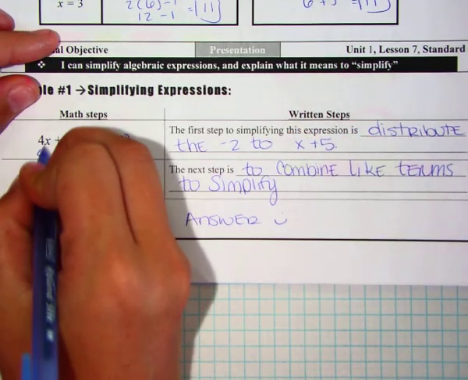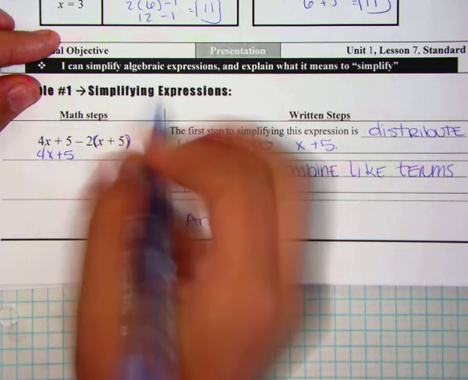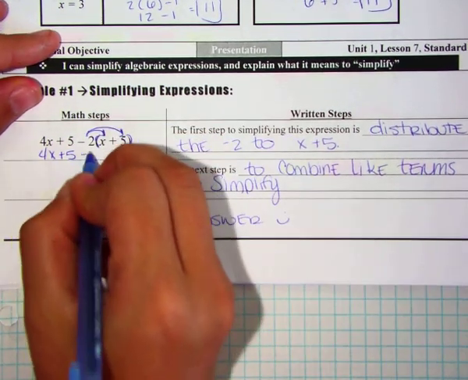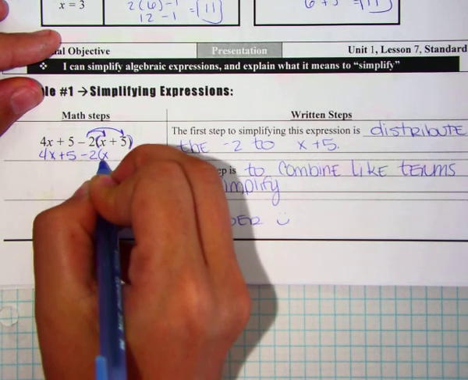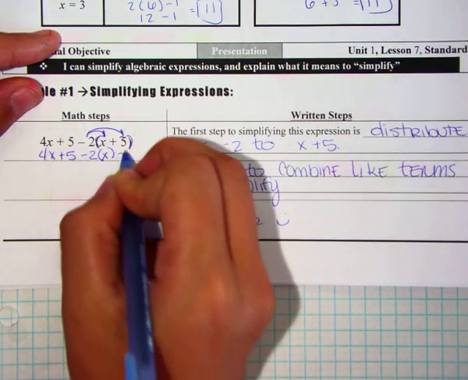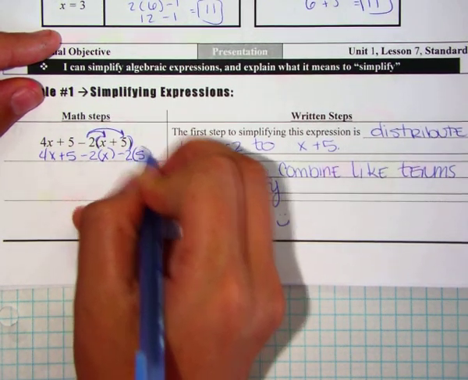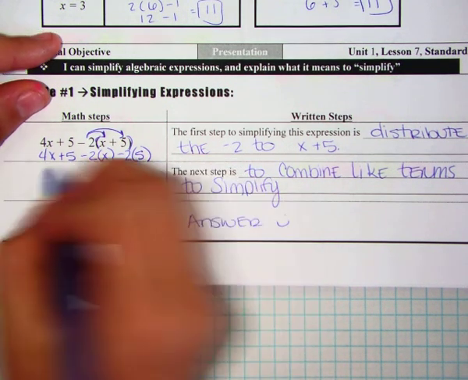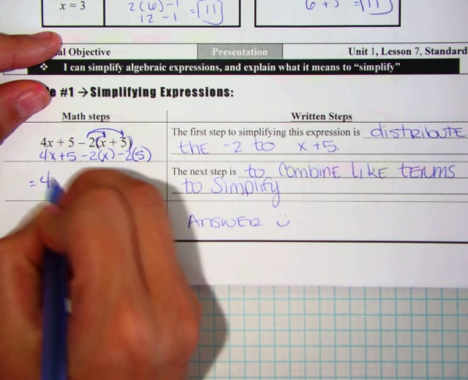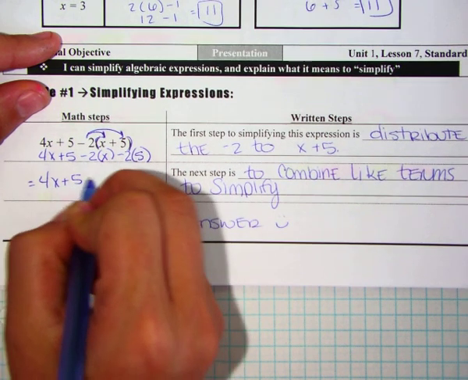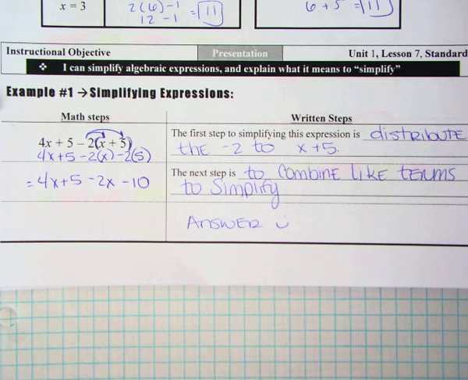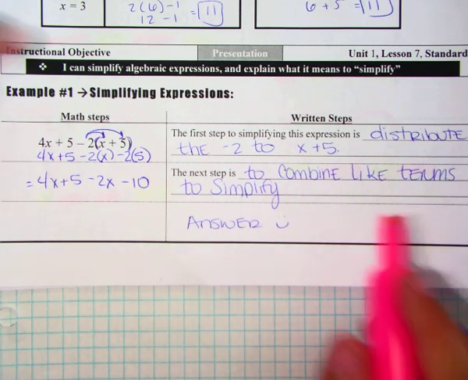So I'm going to rewrite this as 4x plus 5, and then I'm going to distribute the negative 2 to both. So it'll be negative 2 times x, and then negative 2 times 5. And then I'm going to go ahead and simplify this. So this equals 4x plus 5 minus 2x minus 10. And the next step is going to be to combine like terms.